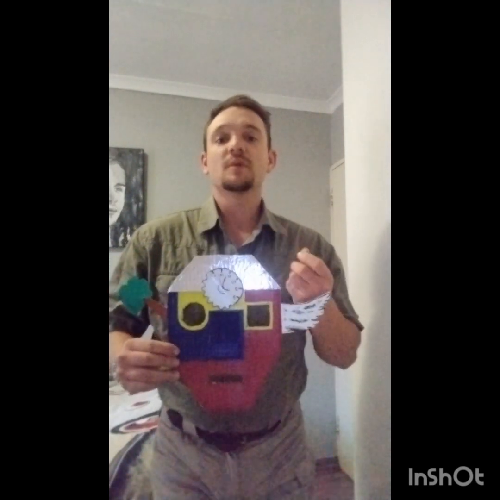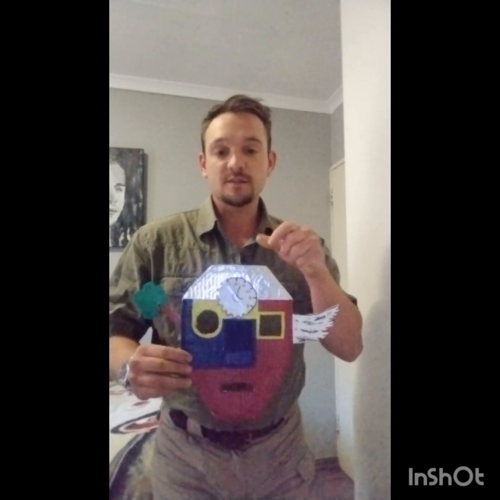Now, moving on to the elements within the design of my mask. My mask is very symbolic of what is transpiring within the mind of the learner. So to start off, we're going to be talking about the aspects of color. I have incorporated the color red, which symbolizes passion and energy. And I have chosen this color to represent the aspect of hyperactivity or energy within the learner.